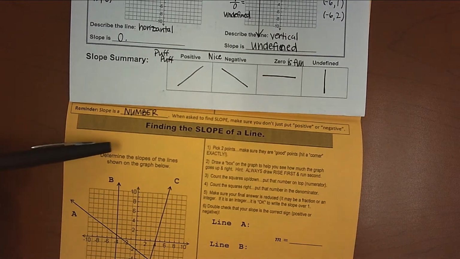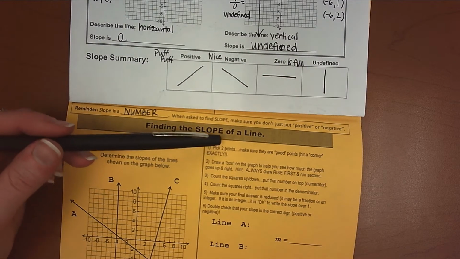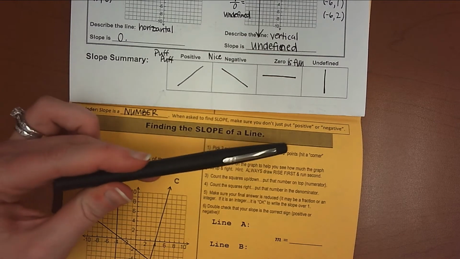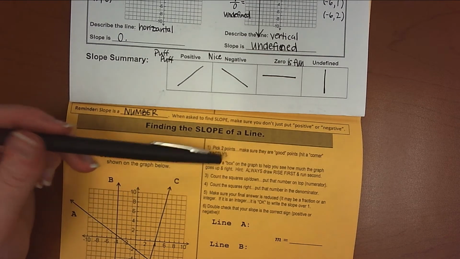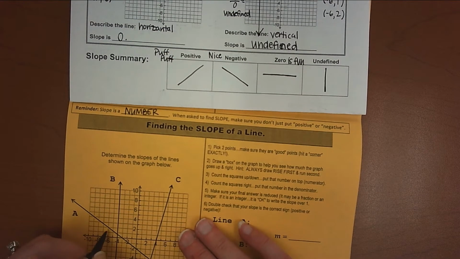So it says determine the slopes of the lines shown on the graph below. Step number 1 is pick 2 points. Make sure they are good points. Hit a corner exactly. So we have to really be careful here that we hit corners exactly. So I'm going to start with line A, and I'm going to find a spot where it crosses a corner exactly. It looks like it crosses a corner here. It also looks like it crosses a corner right here.